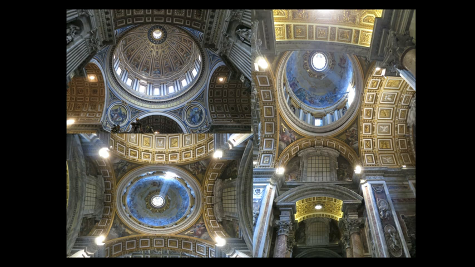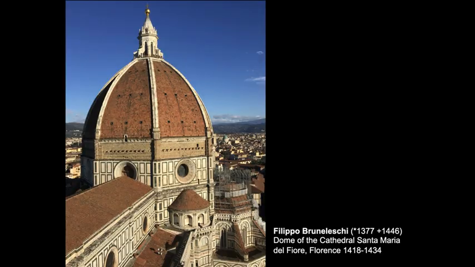So this cupola, this dome, is also something like an artificial sphere, and this motif became a very important motif of the Christian churches, and cupolas were built in this particular building type.